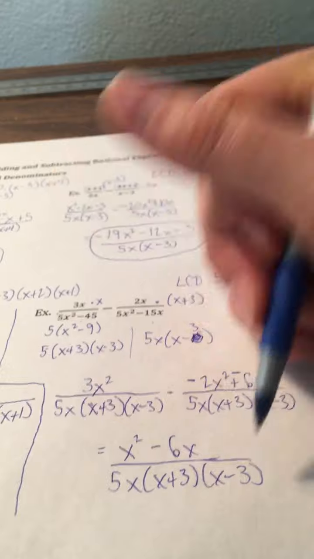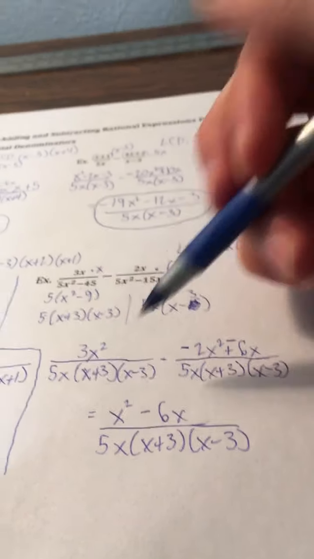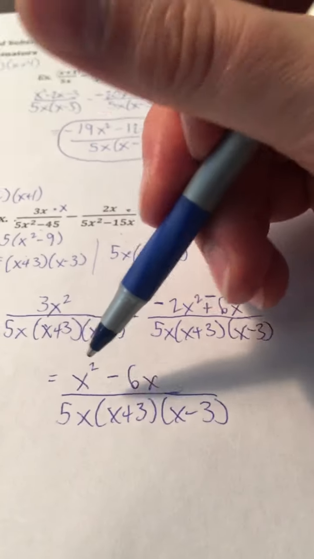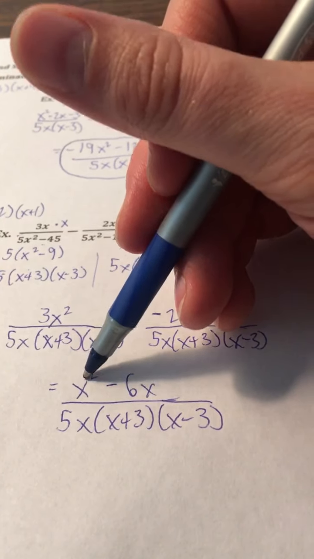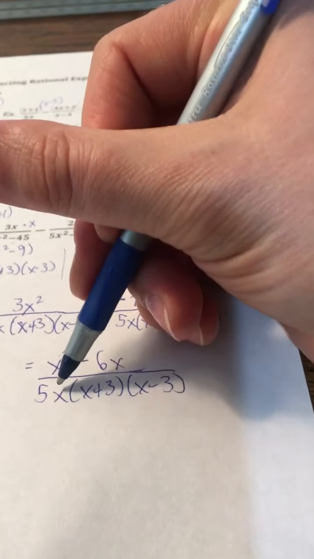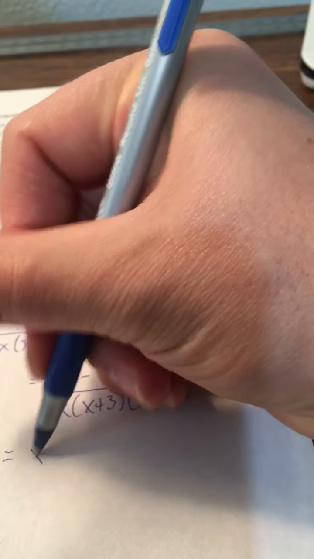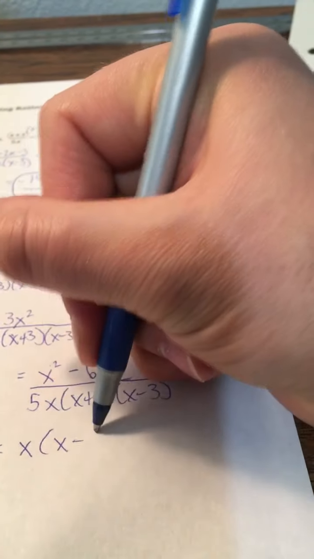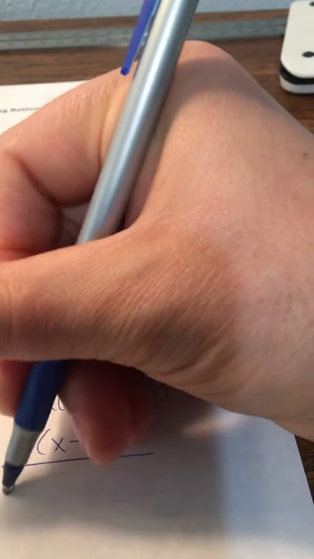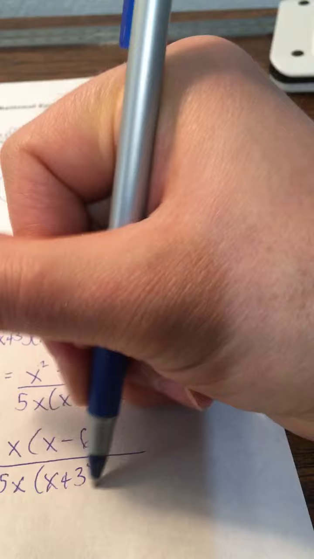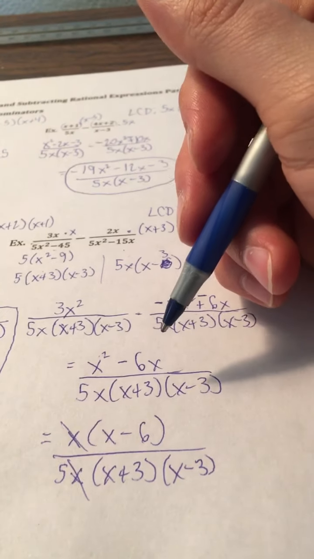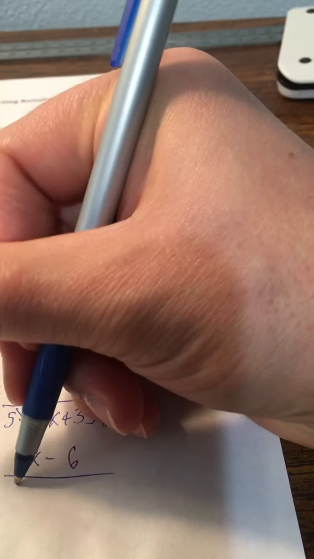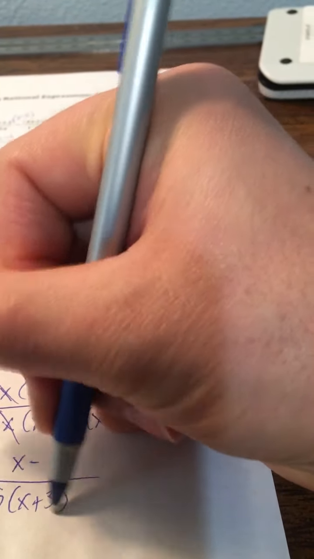Now this is correct, but there's actually something we could do to simplify it. Because you notice, unlike these other problems, on top there is a greatest common factor I could factor out. What's the GCF? They all have an x, all right? And I also have an x on the bottom, so I can simplify this. I can factor out x. That's going to leave me with x minus 6 on top over that big mess on the bottom, 5x, x plus 3, x minus 3. I can divide out this x right here. I can cancel them out just to simplify it a little bit. So my answer is x minus 6 over 5, x plus 3, x minus 3.